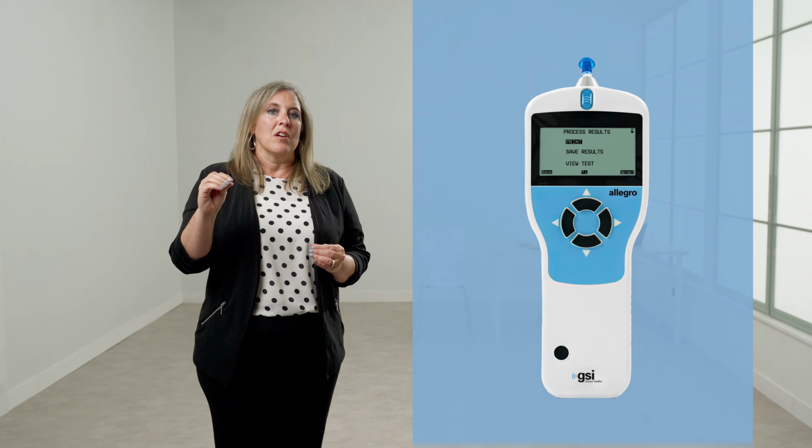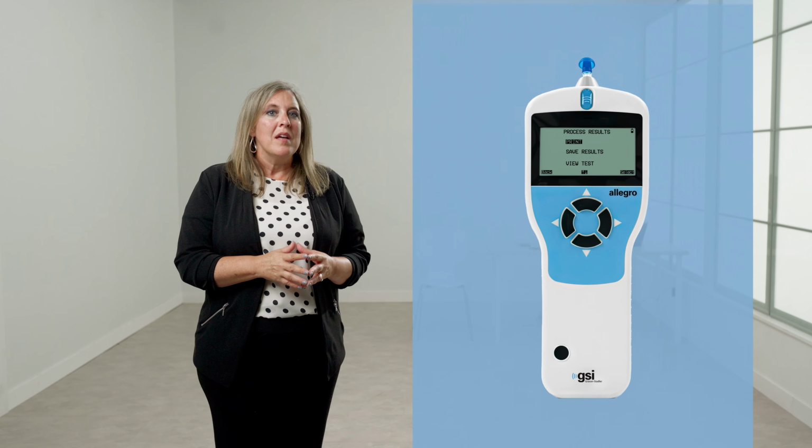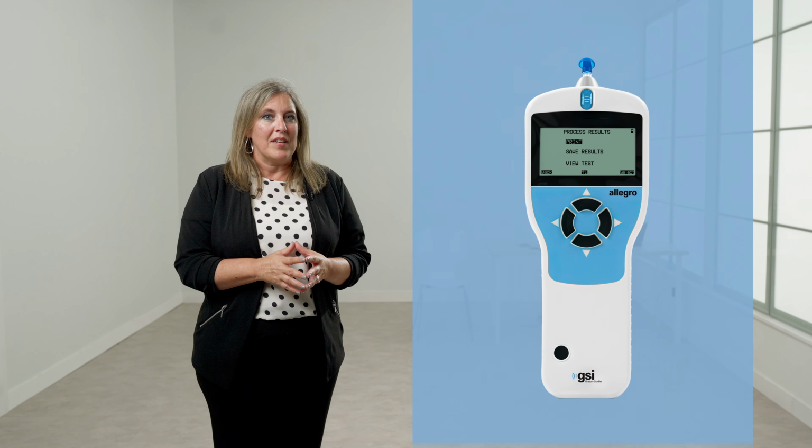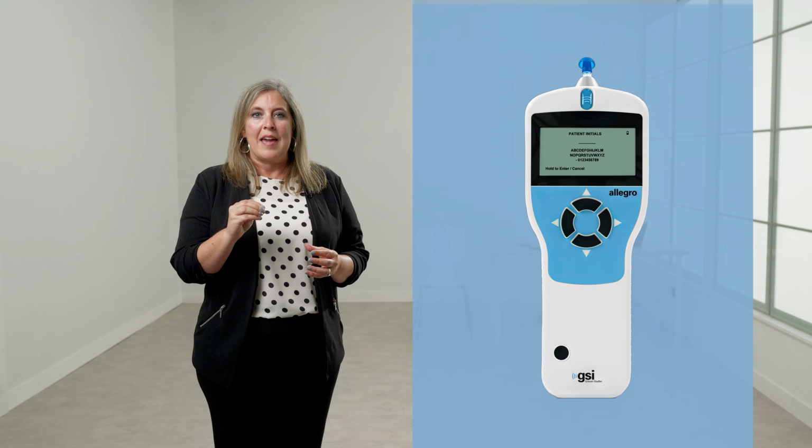To save the results of a test, select Save Results from the Process Results menu that is displayed on completion of a test. A 3-character identifier is used for the record. This is also used as the reference for the patient's name on the printed record and for data transferred to a computer. To enter the identifier, use all 4 navigation buttons to select the characters.